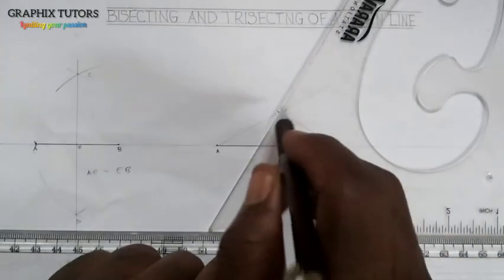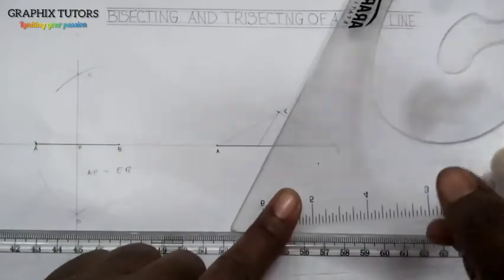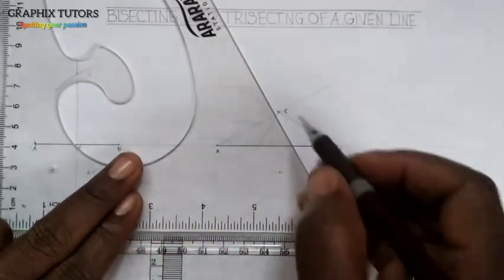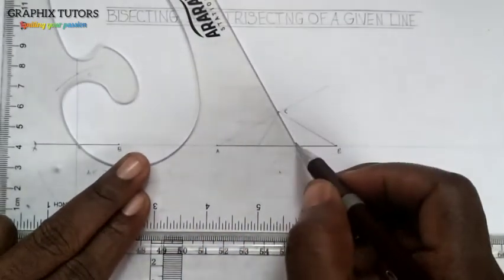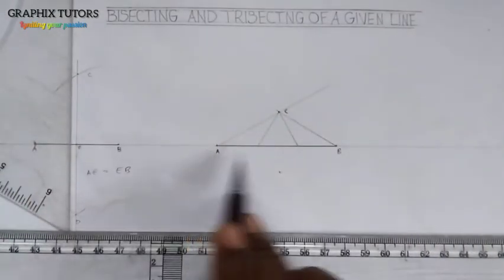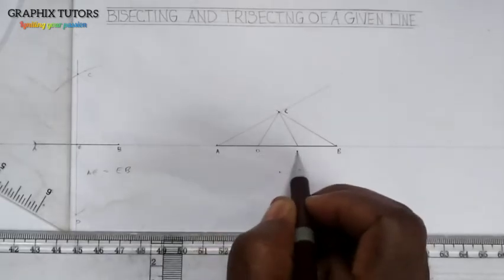At that point, I'll draw a line from here to touch here. I'll turn it the other way around also and draw another line from here to touch here. So we have A, B, this C, this will be D, and this will be E.